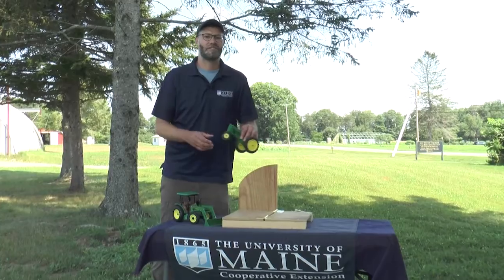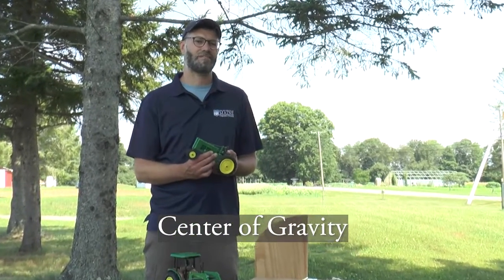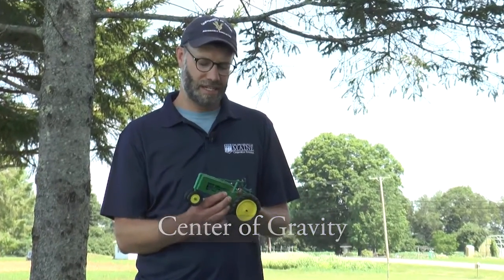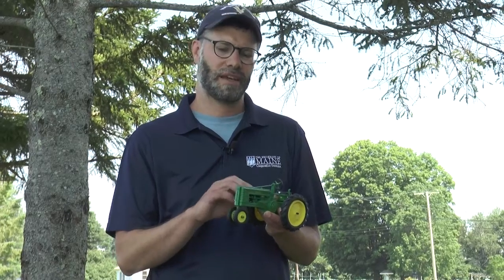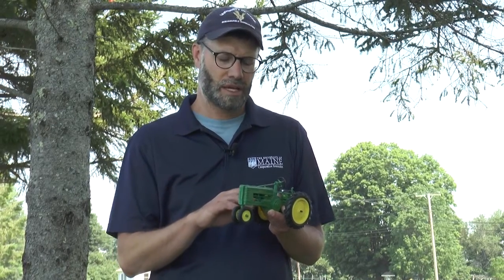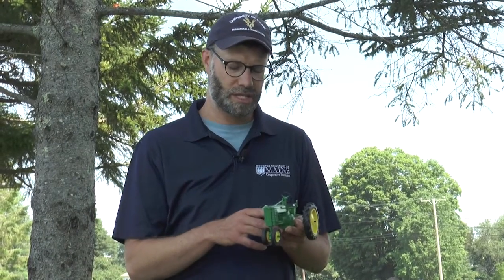Most tractor rollovers are related to the center of gravity. The center of gravity is essentially the point up and down and side to side on the tractor where there's an equal amount of weight above that point and below. Why this matters in relation to tractor rollovers is that when that center of gravity point gets out beyond your stability line, where your tires are in contact with the ground, there's more weight above your stability line, which is going to cause the tractor to roll over.